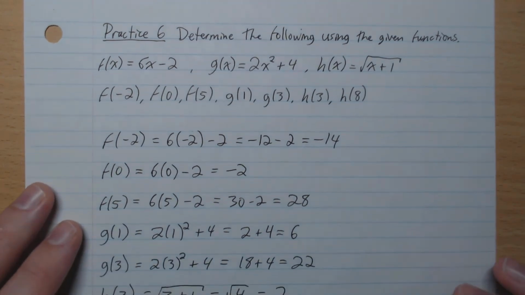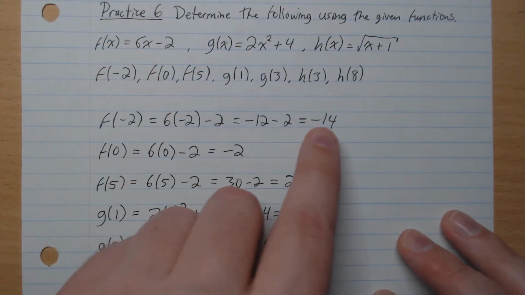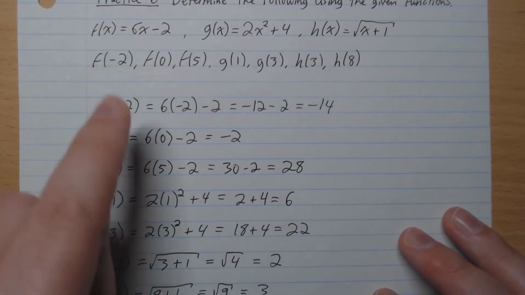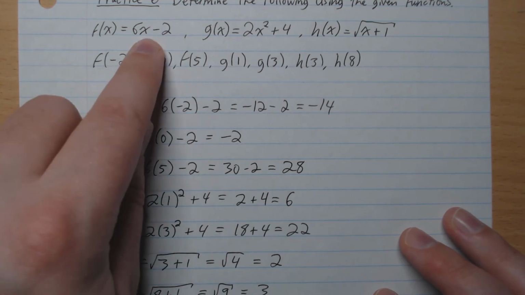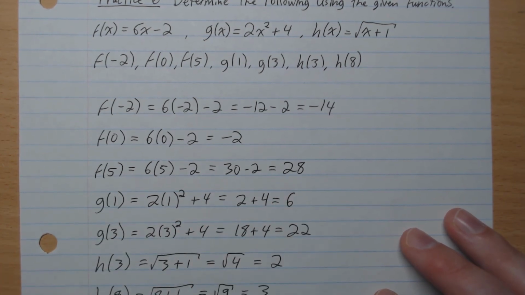Okay, we're back. So f of negative 2, plug that in here, we get negative 14. f of 0, plug that in, we get negative 2. f of 5, plug that in, we get 28. So f of 5 is 28. That's how you say it. That's how you read it.